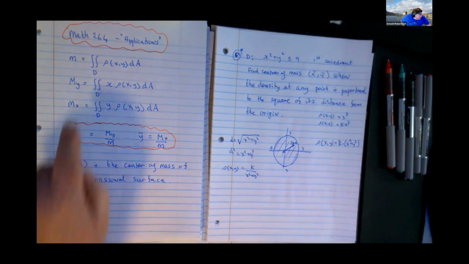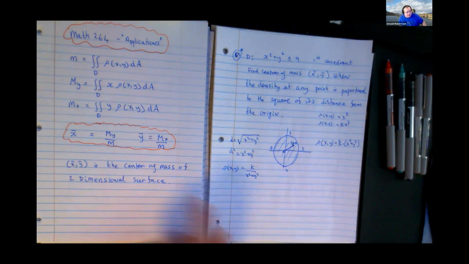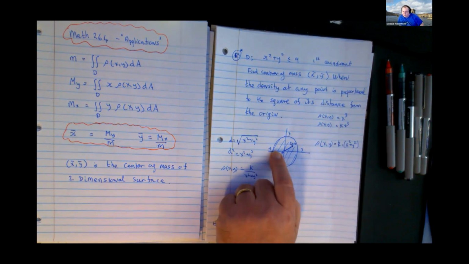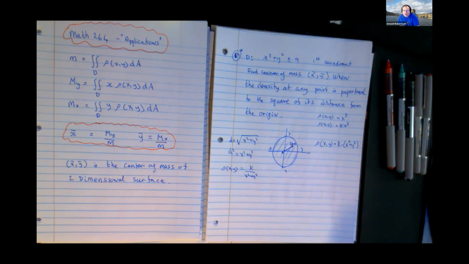If I employ these integrals, I will eventually get x bar and y bar. But have you noticed there's a lot of circular stuff going on here? D's a circle. Wouldn't it be less work to do the same question, but to do it in terms of polar?